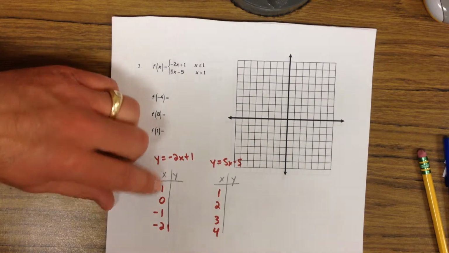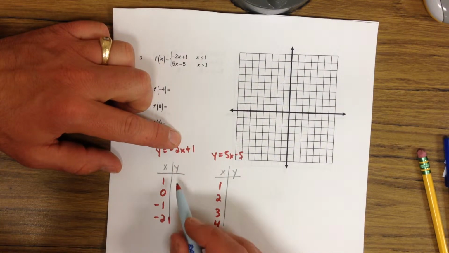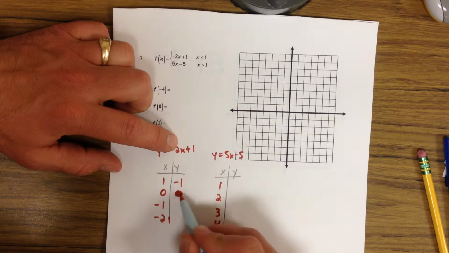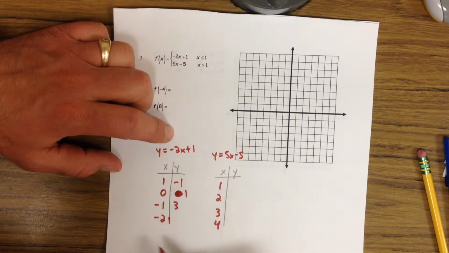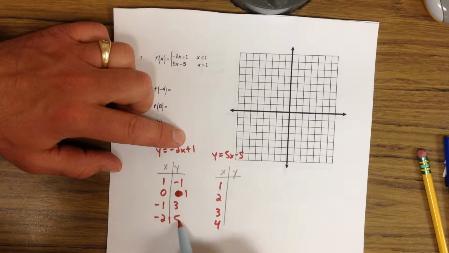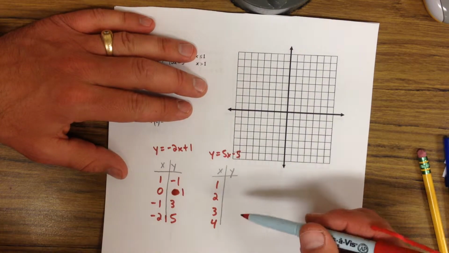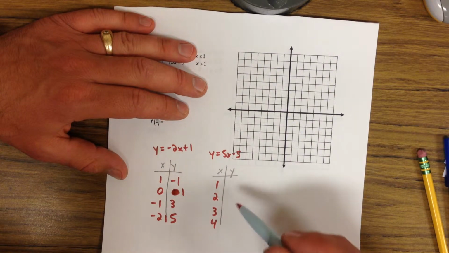So I just plug it into the equation, and it looks like -2 plus 1, so that's -1. Plug in 0, you get 1. Plug in -2, it looks like you get 3. Plug in negative 3, and you get 5. So it looks like it's increasing by 2, which you would expect as you are going to the left.